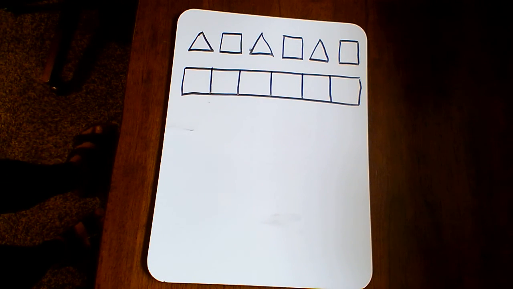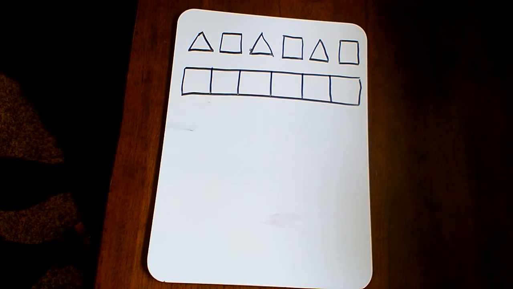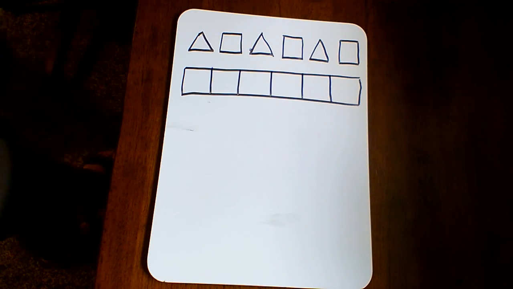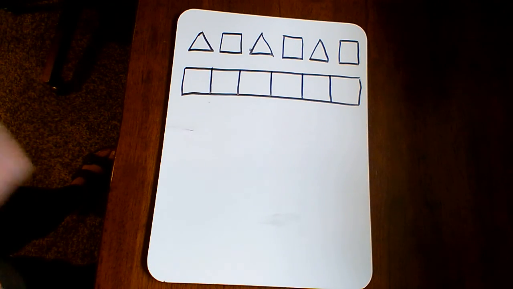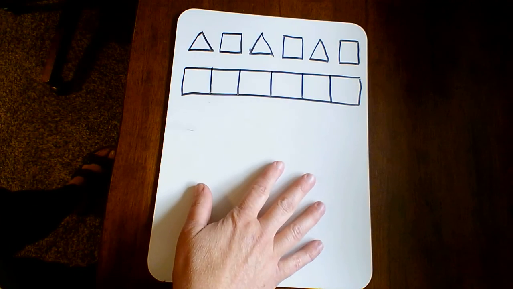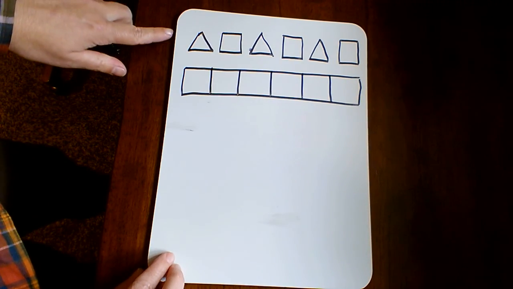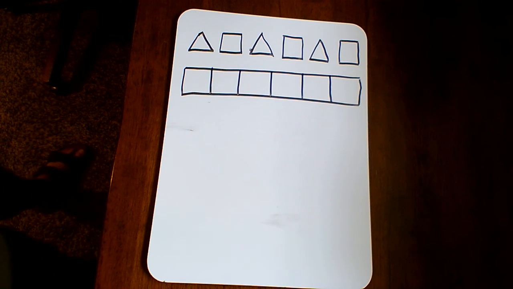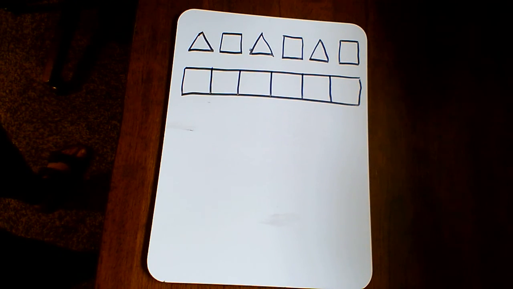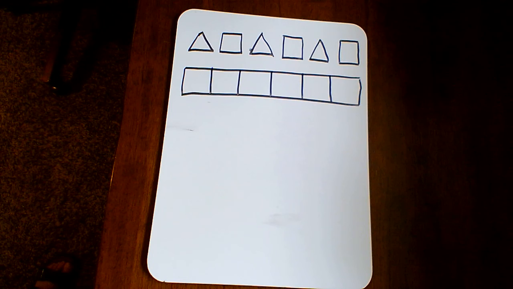Sometimes you translate a language. If someone's speaking English, like someone says hello in English, and you want to translate that to Spanish, it would be hola. So you can translate things from one language to another. We're going to work today on translating patterns from one form to another. You can see at the top that my pattern is in shapes.